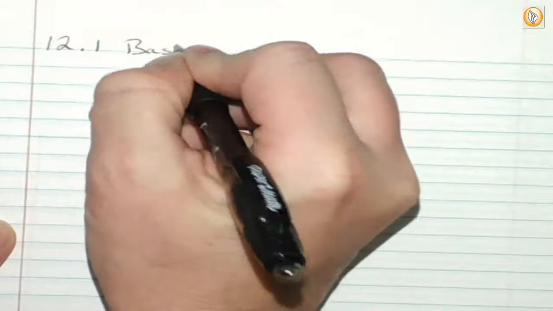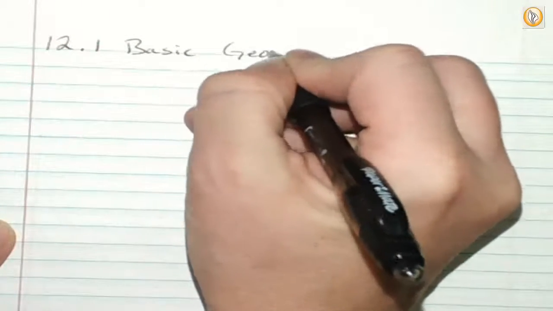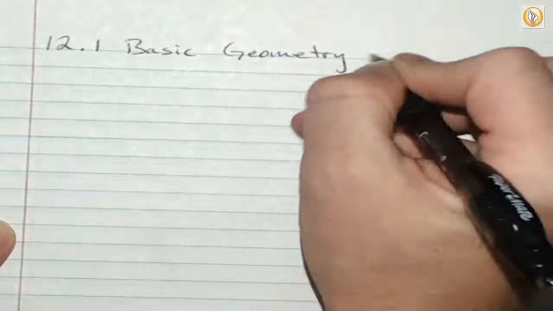Was it chapter 13 is area and volume? Yep. Oh, no, we don't even know that. All right. 12.1, Basic Geometry Figures.